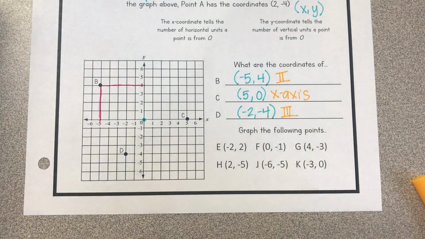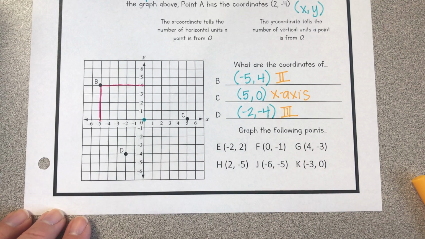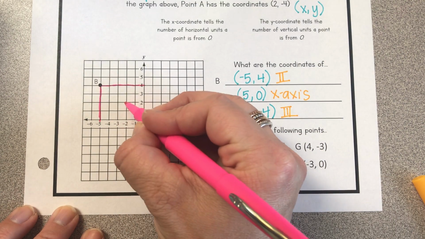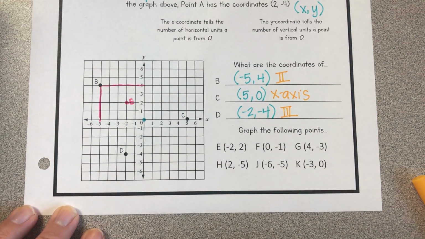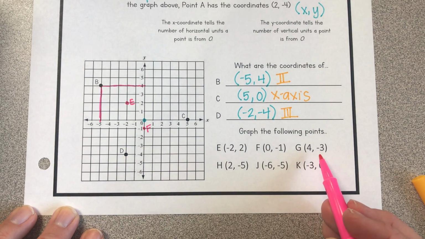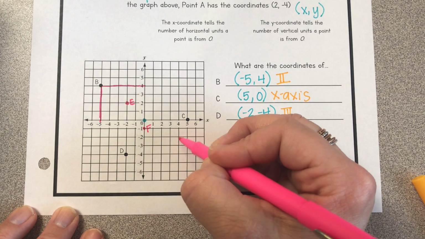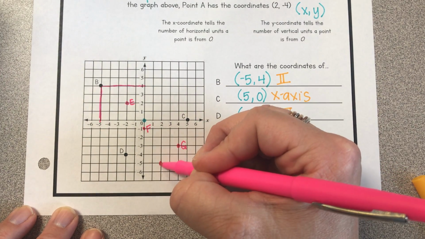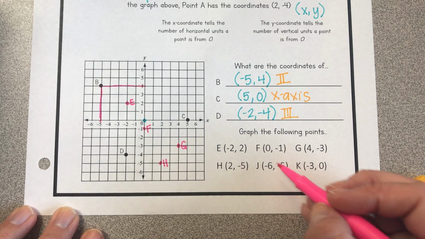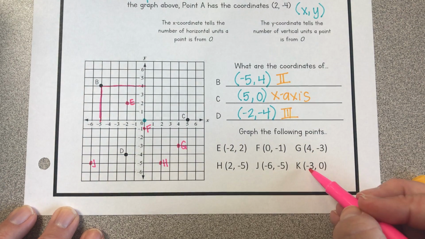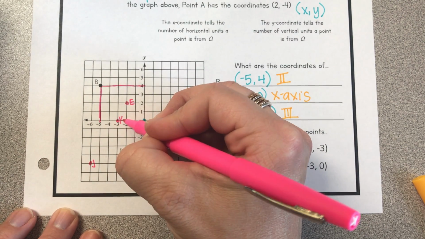The next thing that we're going to do is you're going to graph these points. So why don't you pause your video, graph your points, and then turn it back on and we'll see if you got them right. Point E is at -2, +2. That's point E. Point F is at 0, -1, right there. G is at 4, -1, 2, 3. H is at 2, -5. J is at -6, -1, 2, 3, 4, 5. And K is at -3, 0.